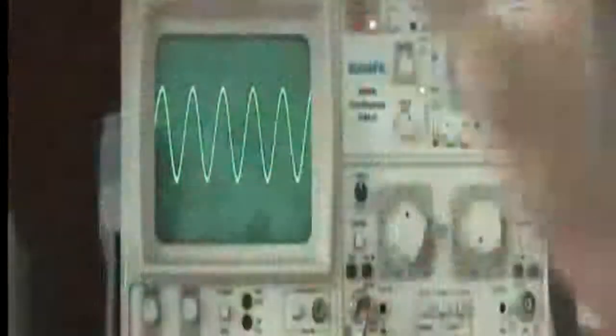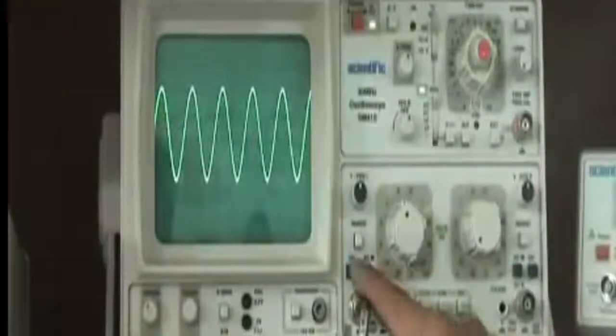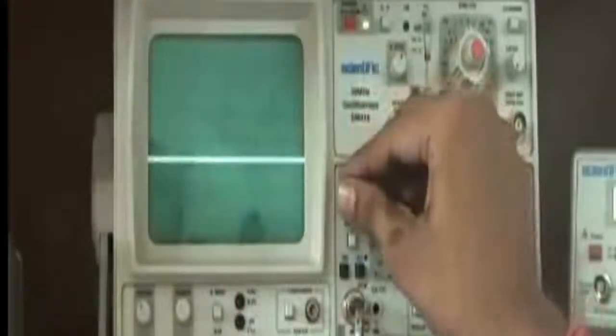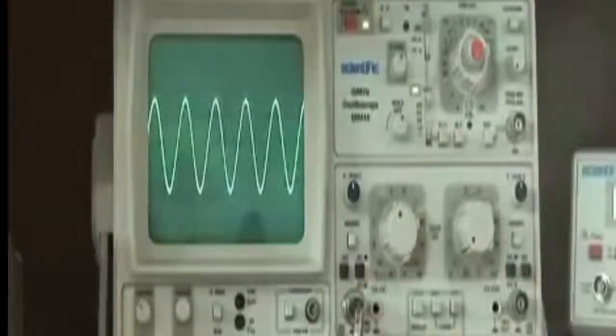Now whatever is being generated, we have to view here. Don't worry about what the signal is being seen here. First of all, use this point called ground, GND. When you press it, it gives you a straight line. Now you have to set this straight line, using this Y position movement, to the center of the screen. That means here. I have set this in the center of the screen. Now I have to release the ground.